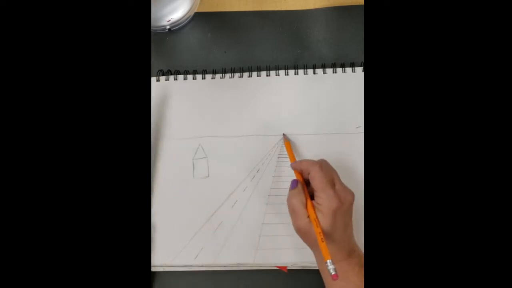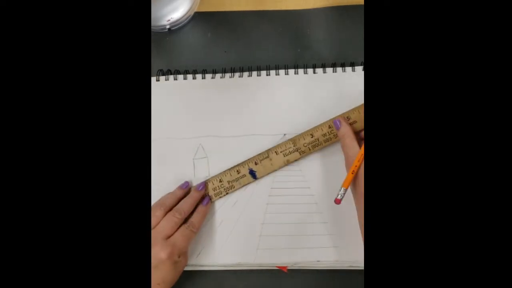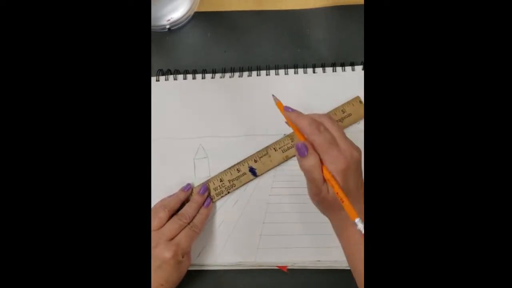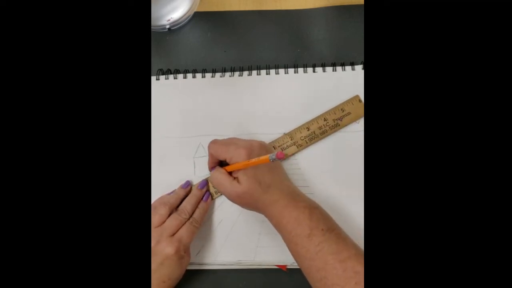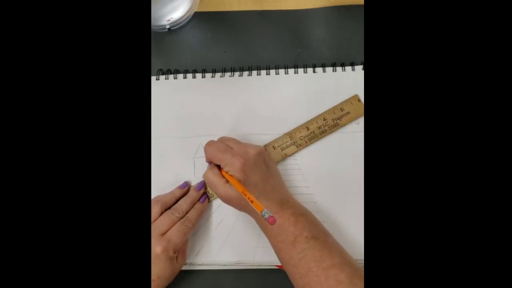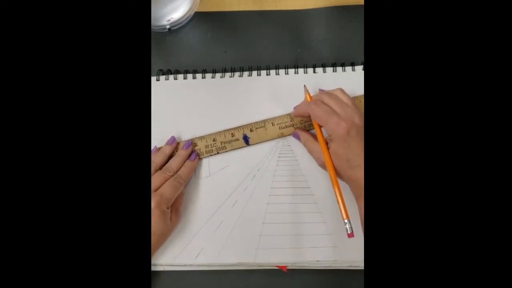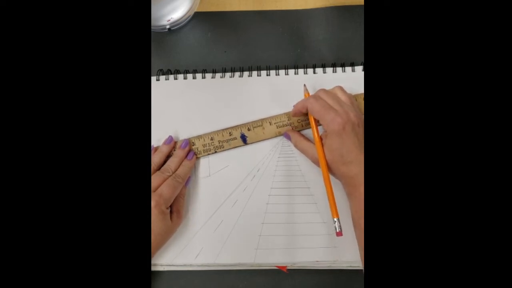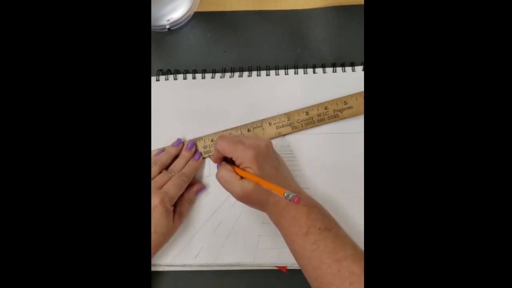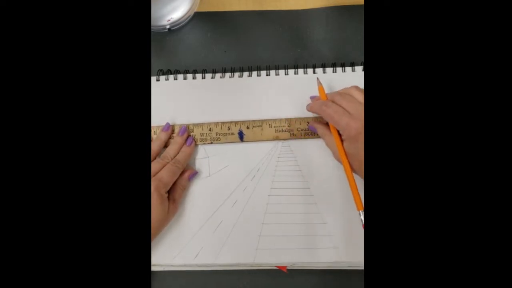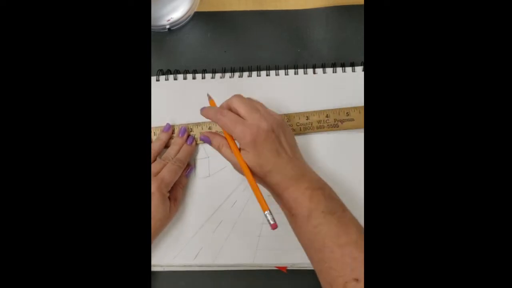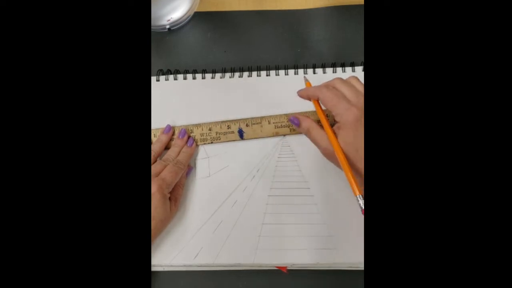Now the side of the house is where we use our vanishing point. We want the bottom corner. I want to line up the ruler here and here at the bottom corner and make sure it points to that. I'm going to do the same thing here. Line it up with the vanishing point. And the same thing with the top of the house. Line it up with the vanishing point.